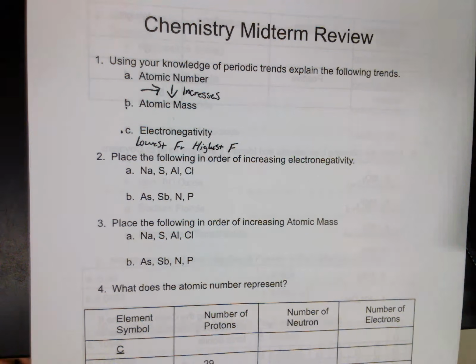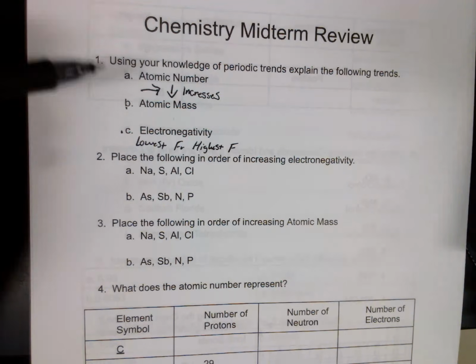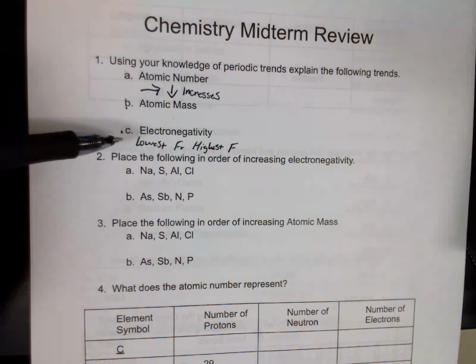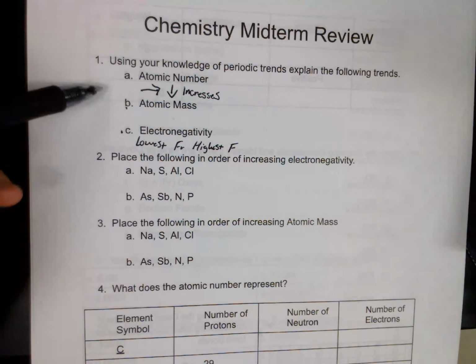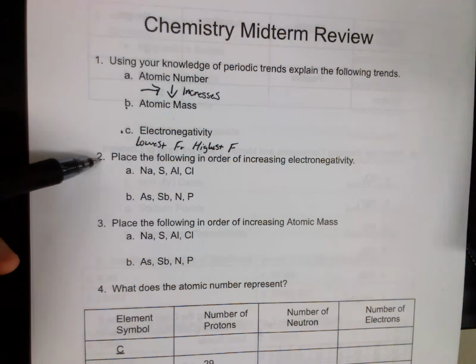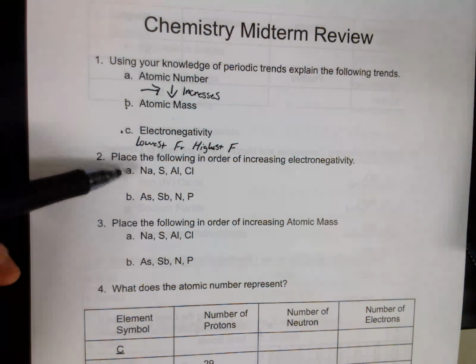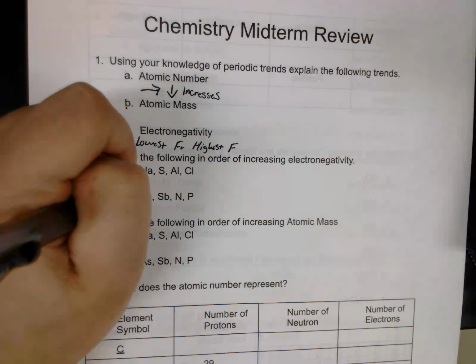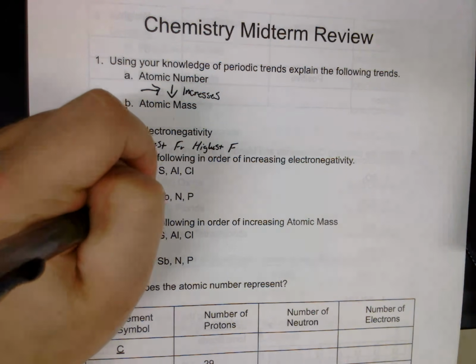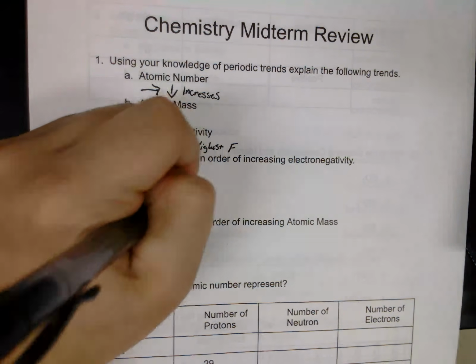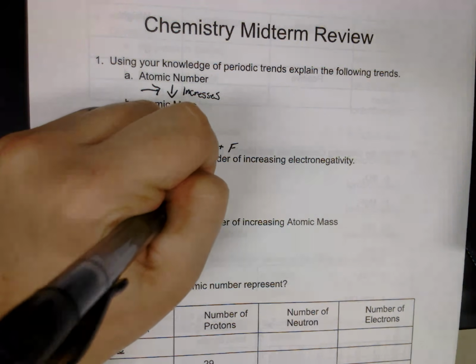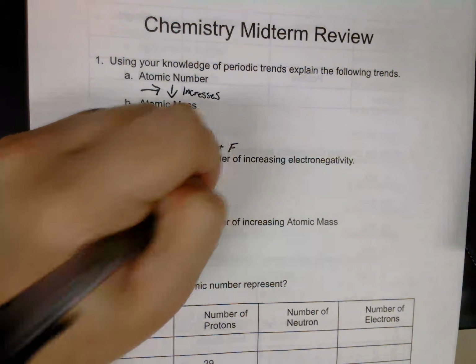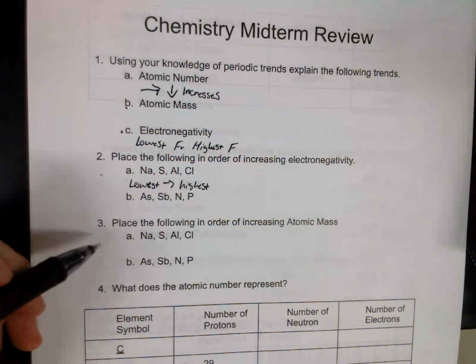So now that we've figured out our answers to 1, using this knowledge, you're going to place these in order from increasing electronegativity. So you want the lowest to highest for these two.